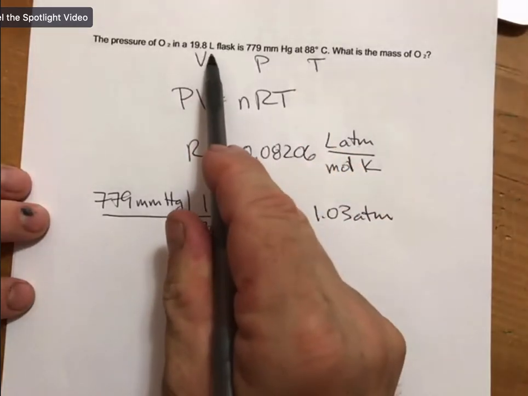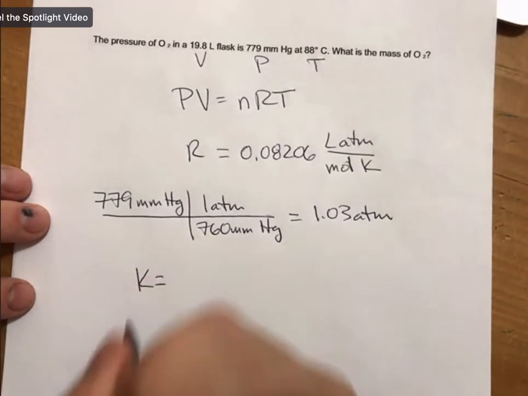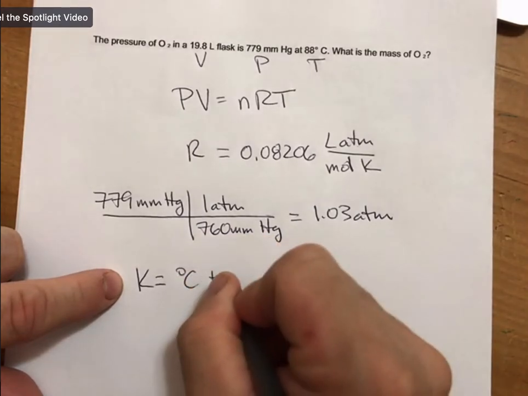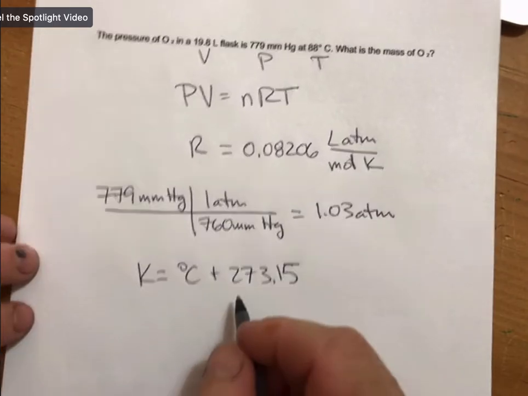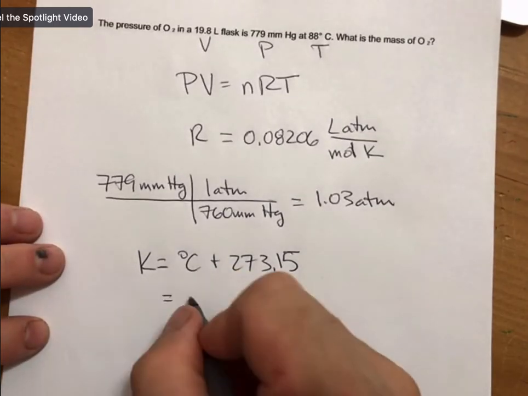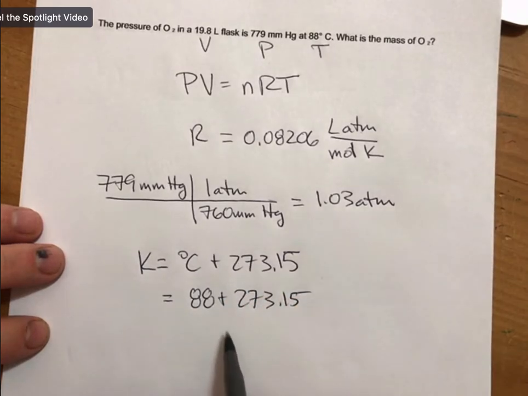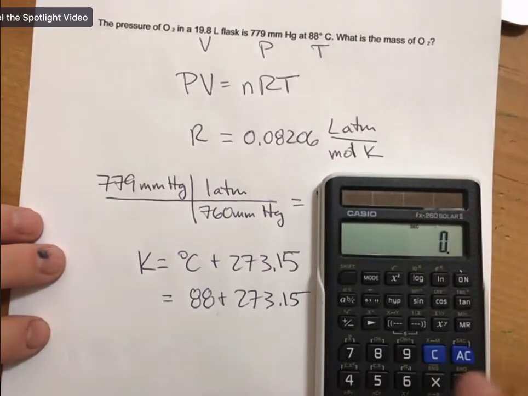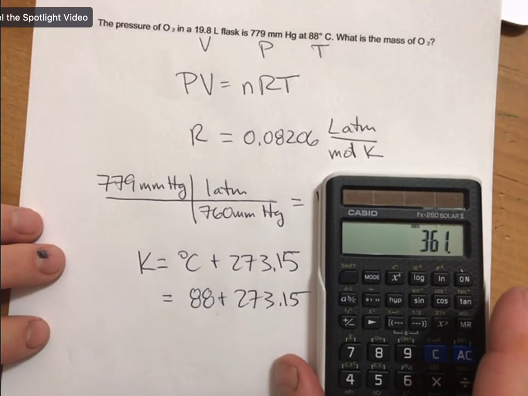My volume is in liters, so I'm good there, but my temperature is in degrees Celsius. K for Kelvin is going to equal degrees Celsius plus 273.15. The 0.15 rarely makes a difference in this class. For example, you can see that my temperature here is just 88 degrees. So to the ones place, I just need to add the 273. I get 361 Kelvin.